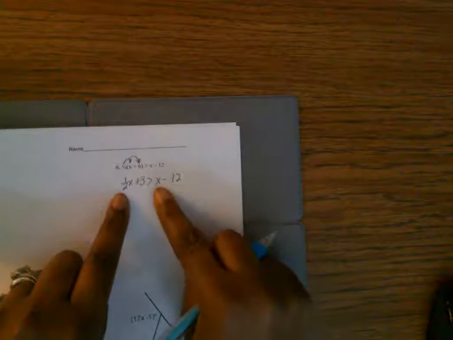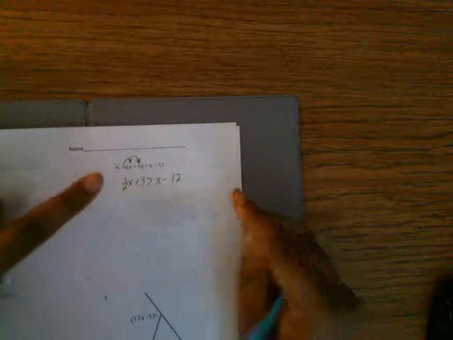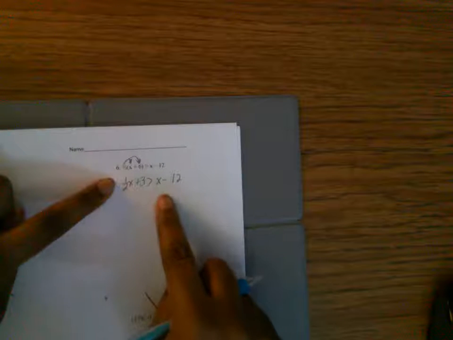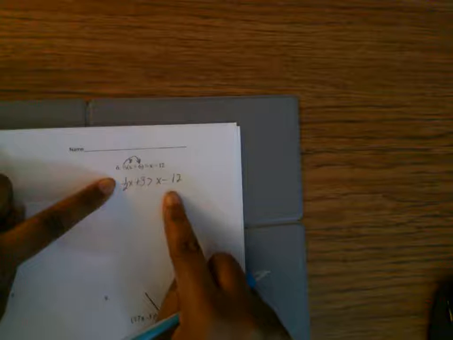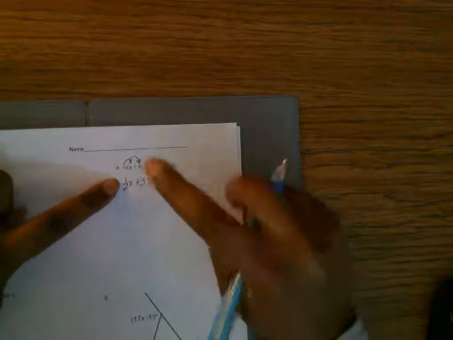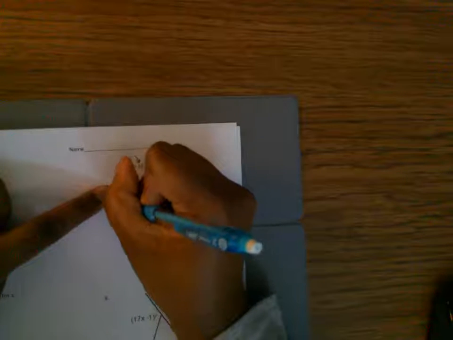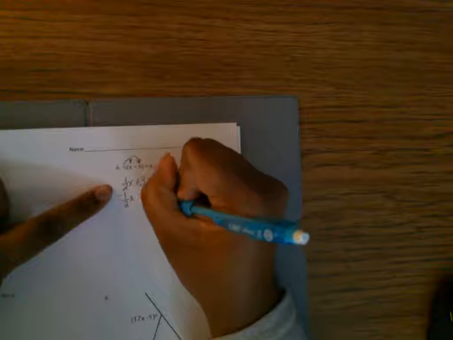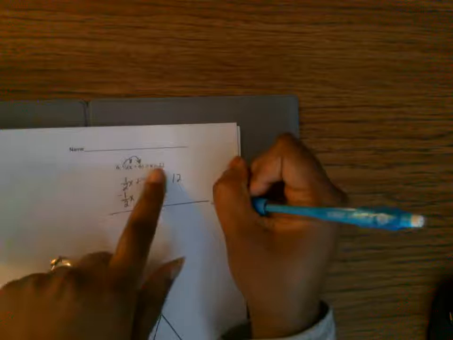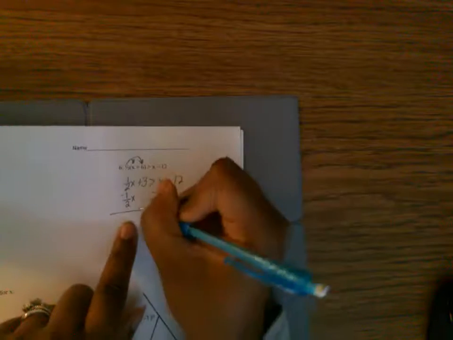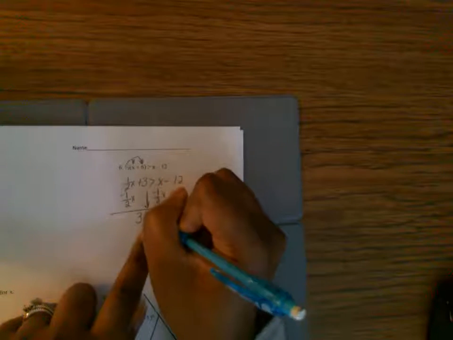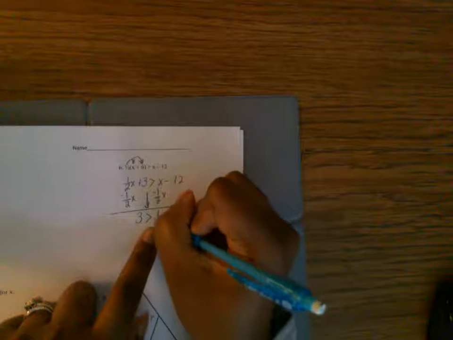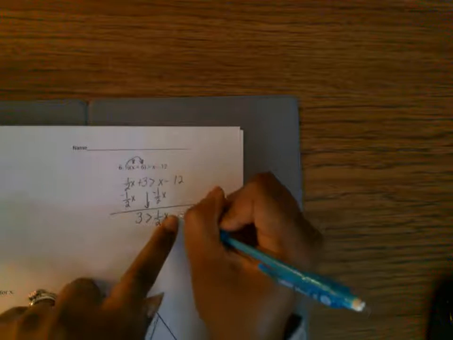Now I need to get the x's to the same side. So I'm going to move this 1/2 x over here because it's smaller than 1x. So when I subtract 1/2 x minus 1x, this gives me 1/2 x. So I get 3 greater than 1/2 x minus 12.